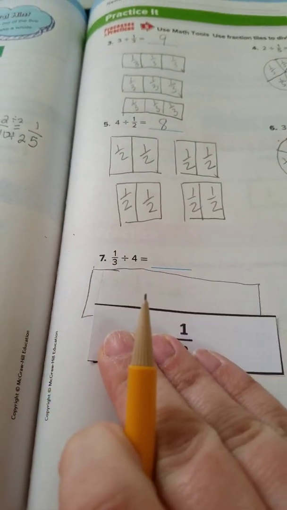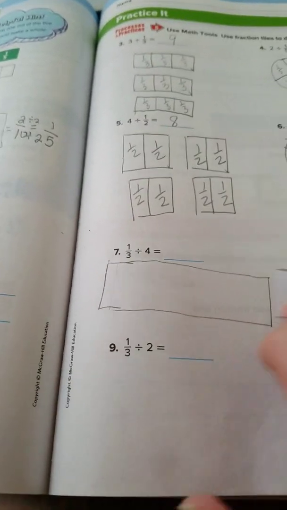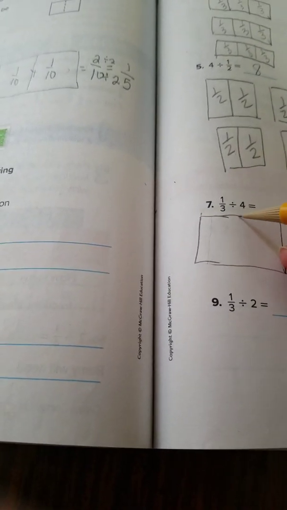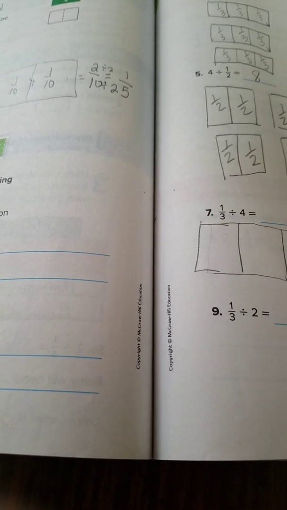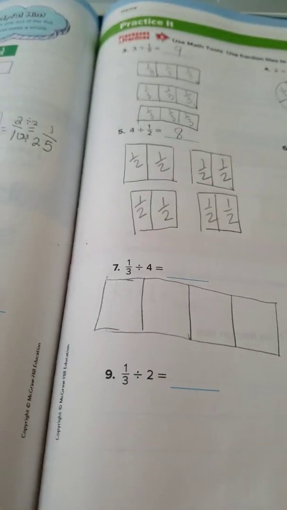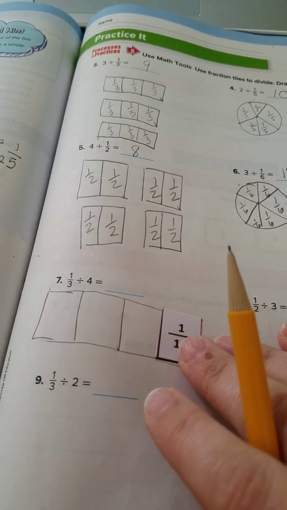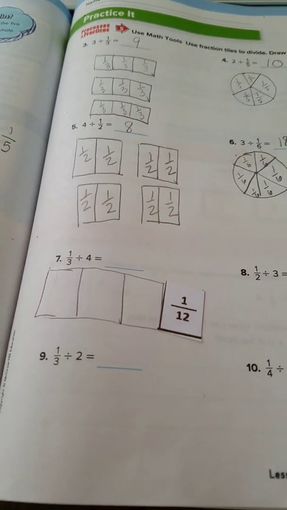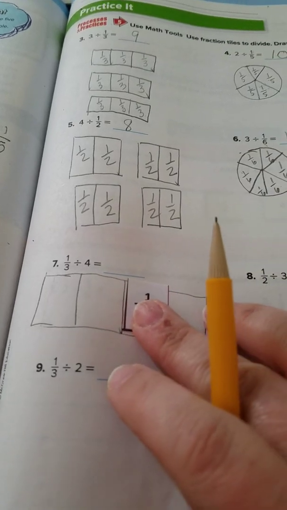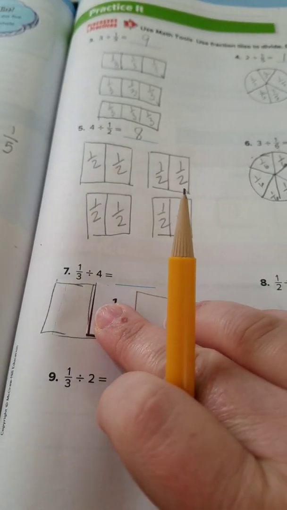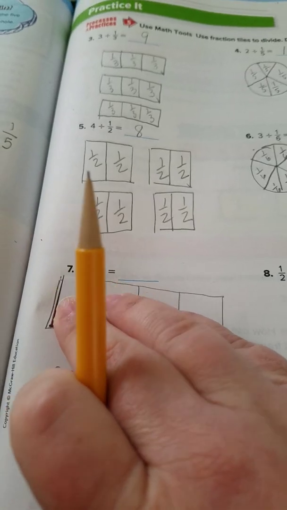See how that's the size of my 1/3 tile. I have to divide it into 4 equal pieces, and I do want to try to get them as close to equal as I can. So see how I divided it into 4 pieces. Now I'm going to put my 1/3 tile back, and I'm going to start here. I like to start with my smallest tile. You can start with whatever tile you like. Take a look at that. See how each section is a 1/12?